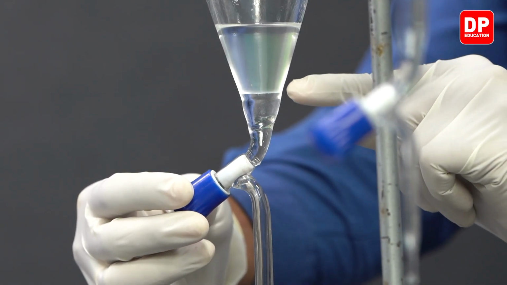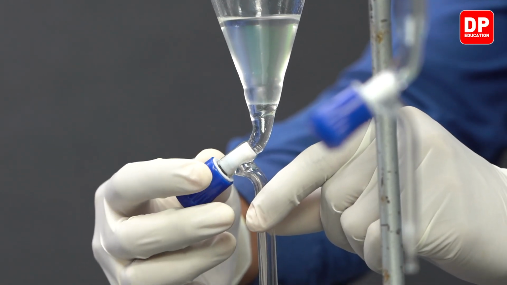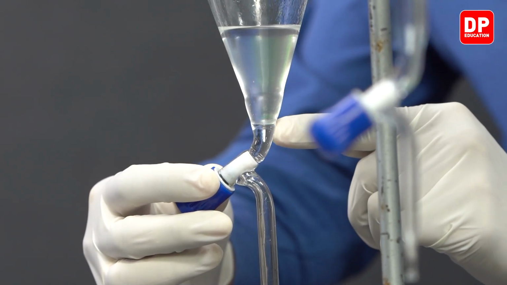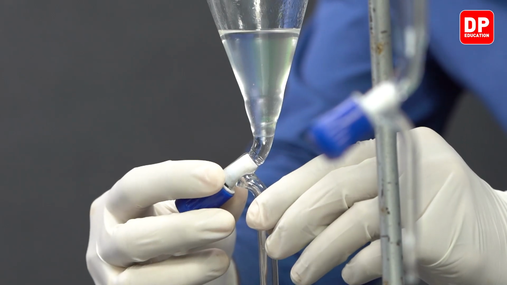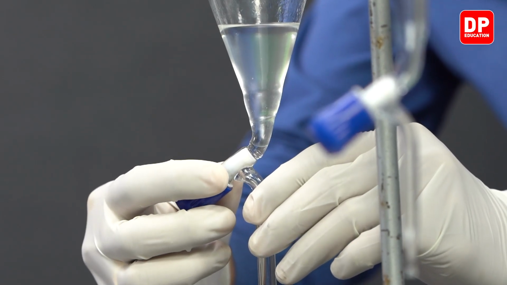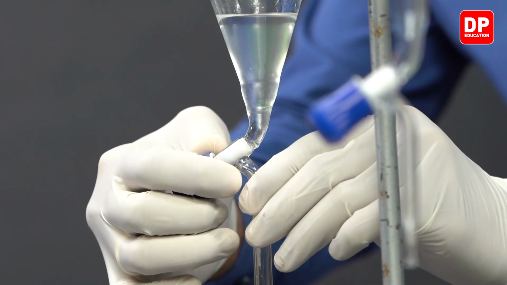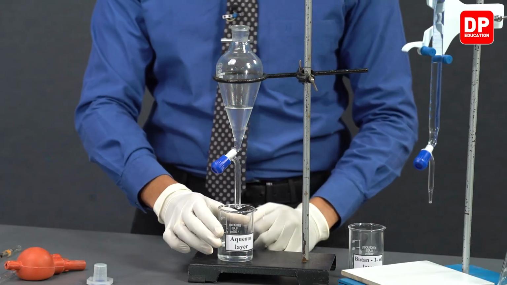You can see the interface is coming down. Here the butan 1-ol water interface is here. As soon as the interface gets to the stopcock, we will tightly close the stopcock.